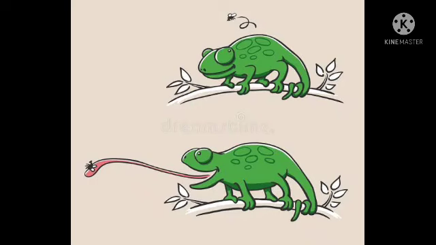Children, is a chameleon's tongue longer than its body? Yes, on average, a chameleon's tongue is roughly twice the length of its body. In humans, that would be a tongue of about 10 to 20 feet. So, children, the chameleon's tongue is roughly twice the length of its body. So, which is longer? Yes, the chameleon's tongue compared to their body.